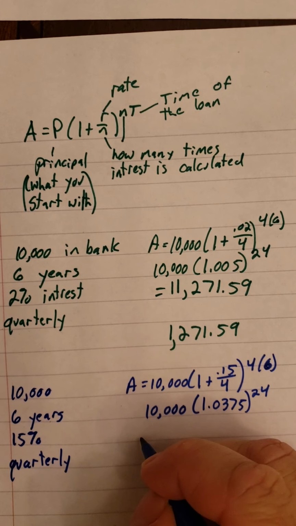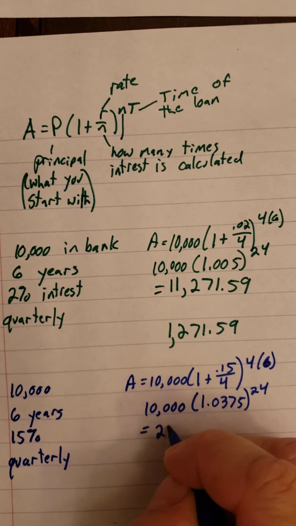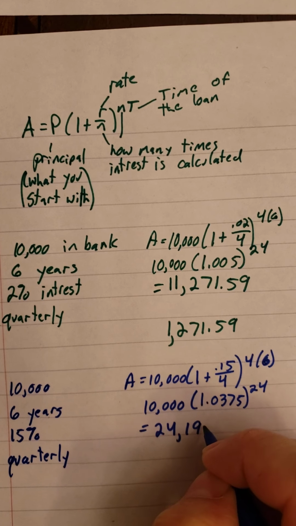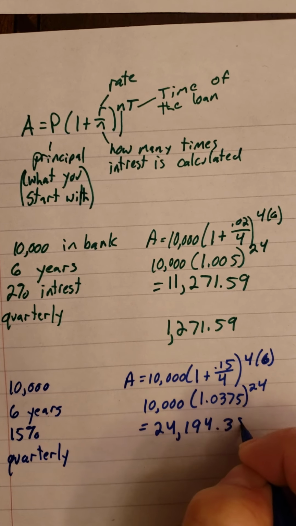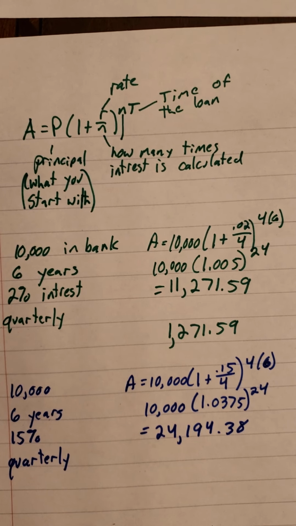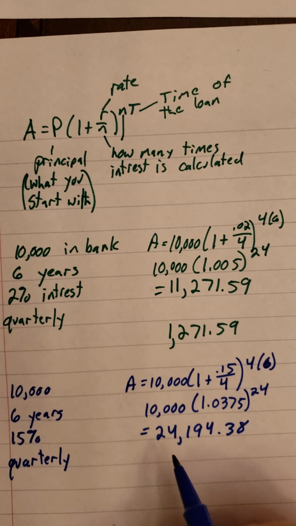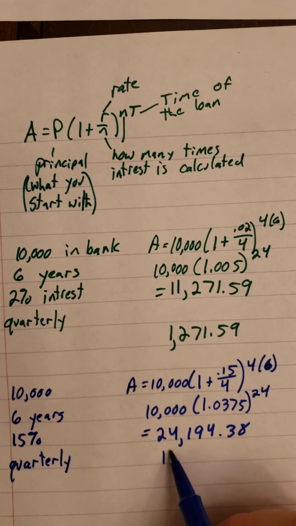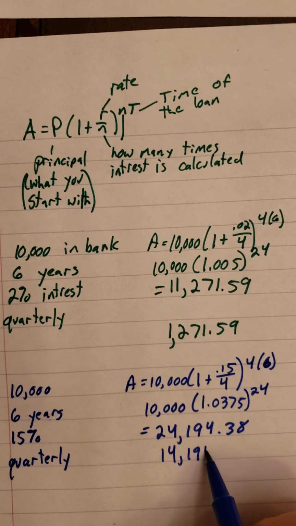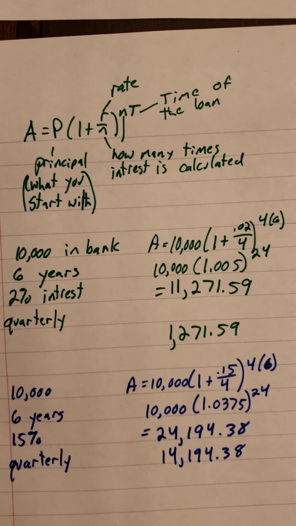Now, after doing the math, what I come up with is 24,194.38. And again, there's no real rounding. I just chopped it off at 2 decimals. So essentially, there's a difference here of $14,194.38.